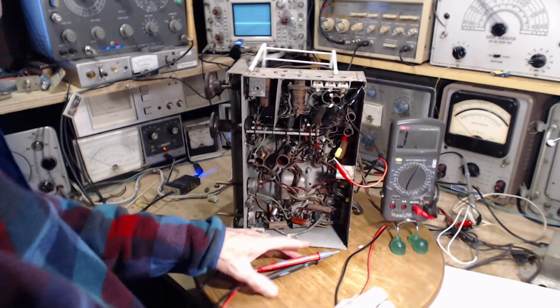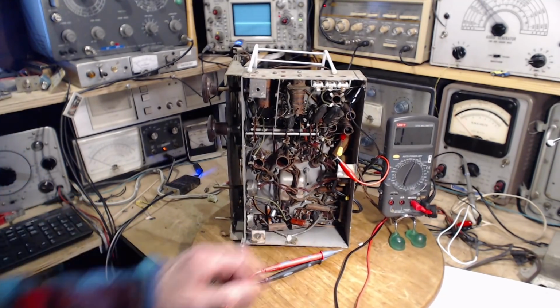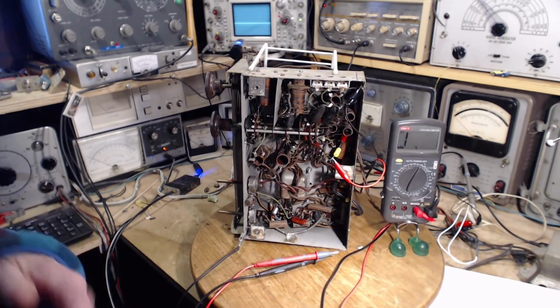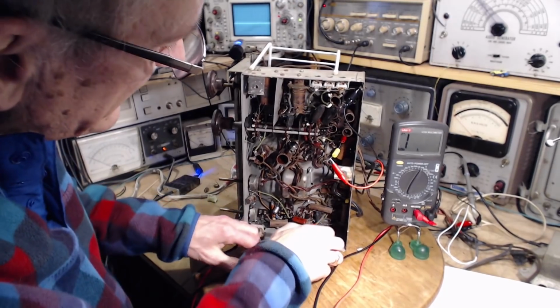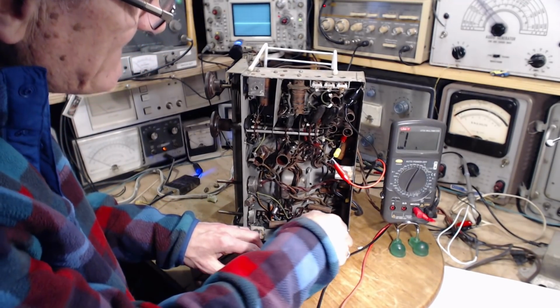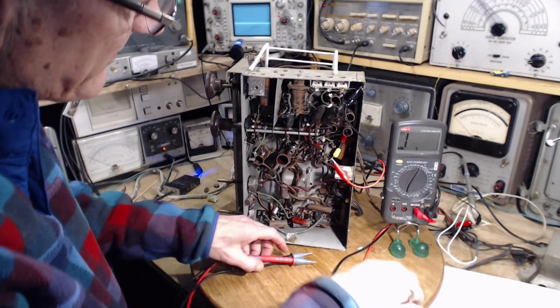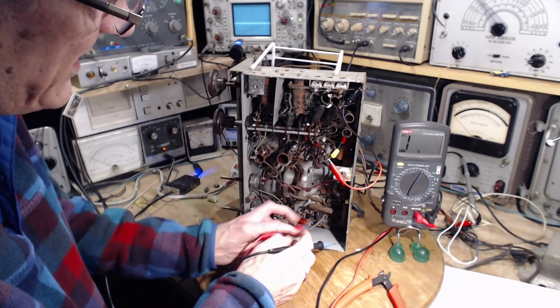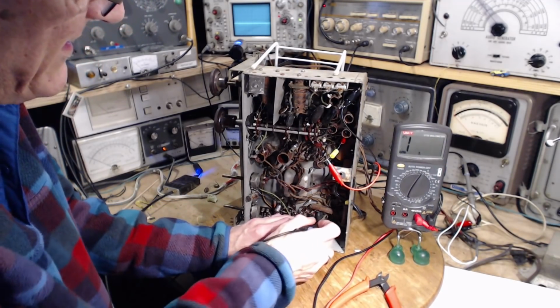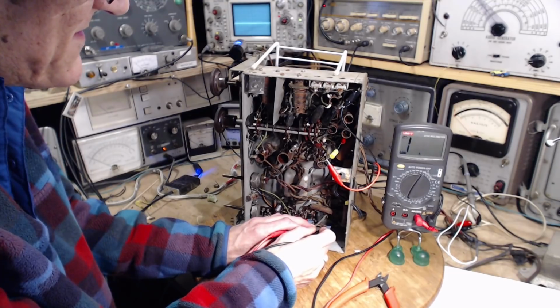So what we're going to do, we're going to cut one leg of it. I mean, it's pretty convincing. It's open. How's this going to suddenly show up with resistance?